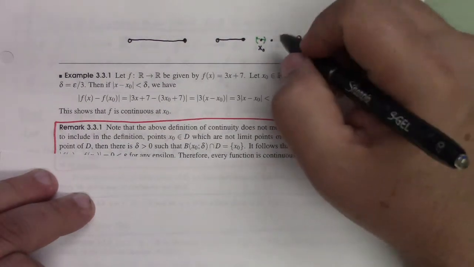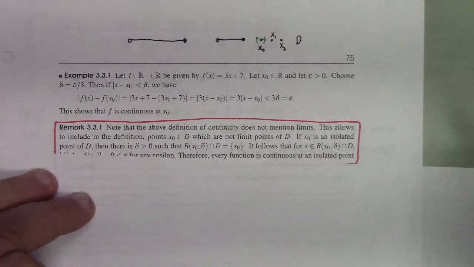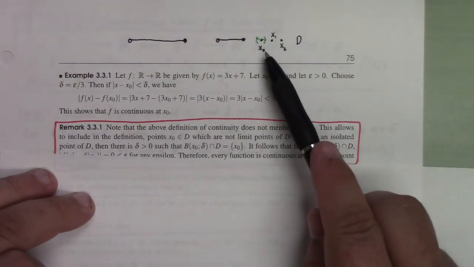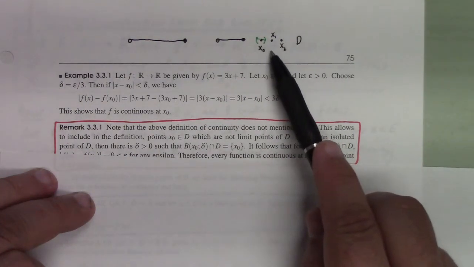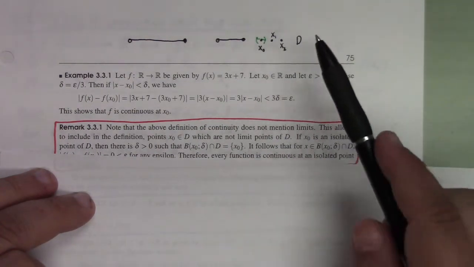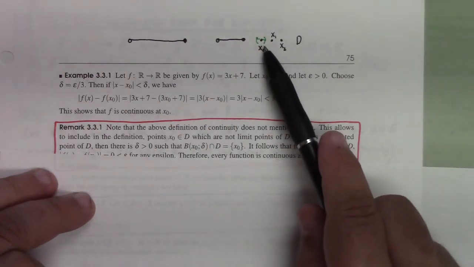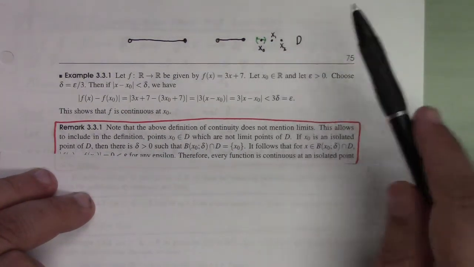So this x naught, this x1, this x2, those would be isolated points, because there exists an open ball around those points inside which there are not infinitely many points. More to the point, there exists an open ball around the point in which there's just that point in the open ball.